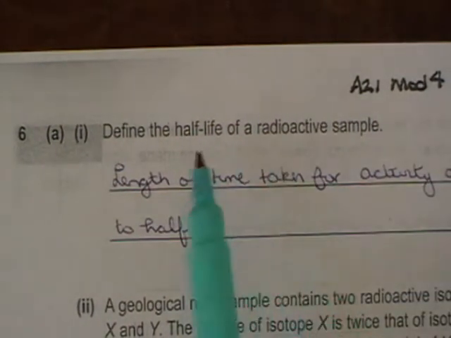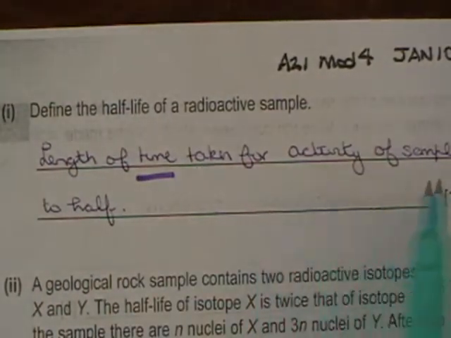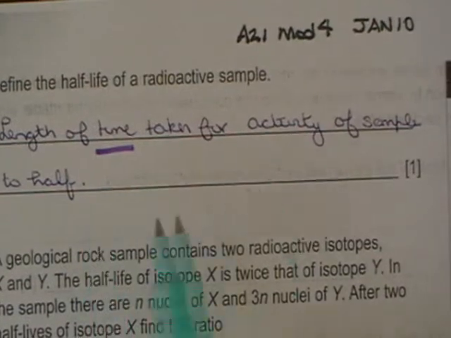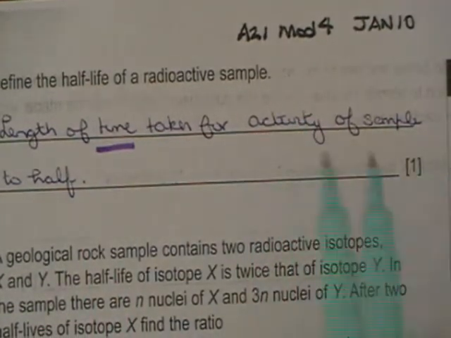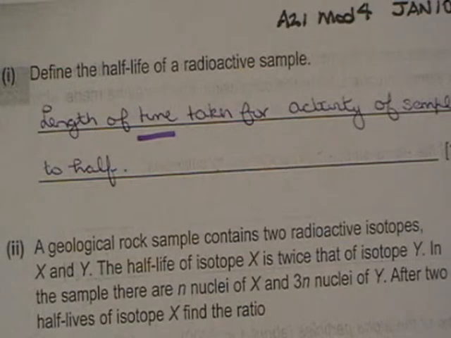A half-life is a length of time, and it's the time taken for the activity of the sample to have dropped to a half, or the number of radioactive nuclei in the sample to have dropped to a half. But you always must say that it's a length of time.